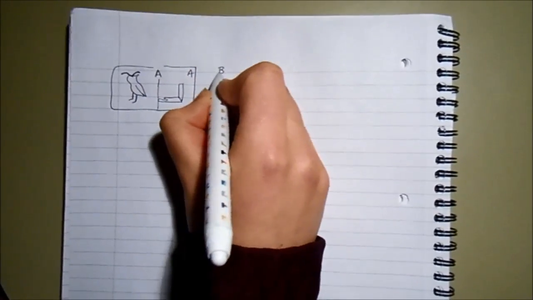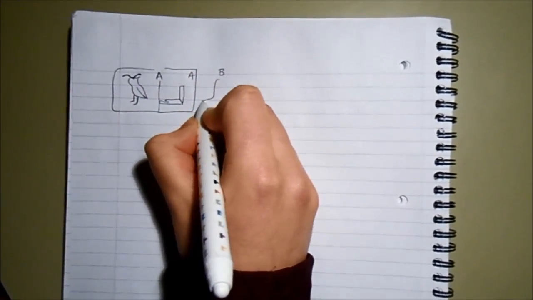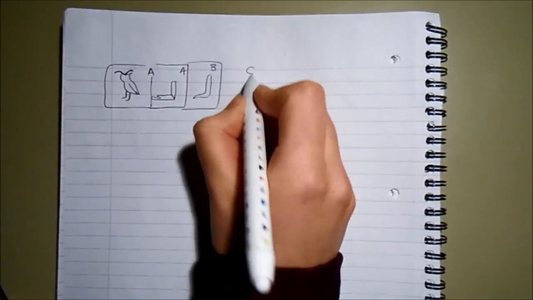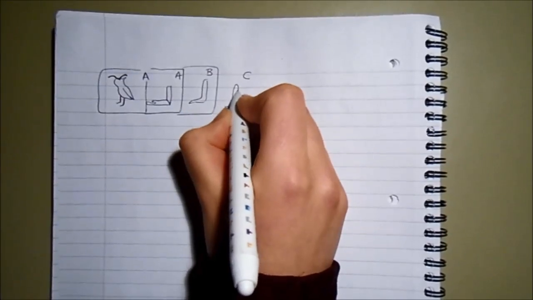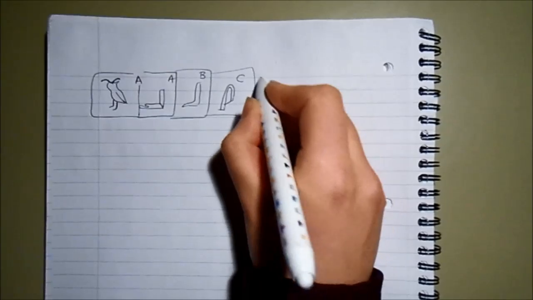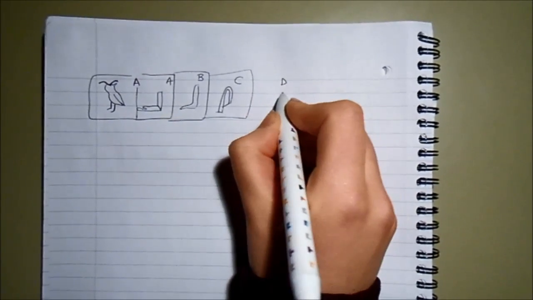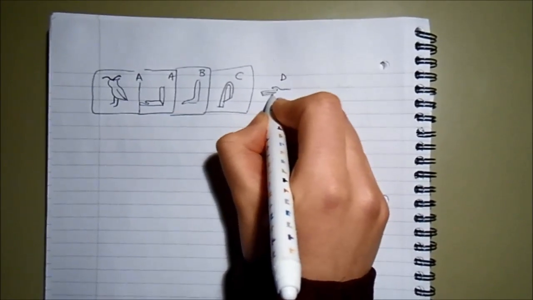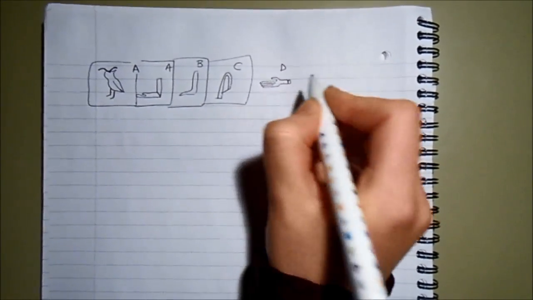So now we'll move on to B. B is just simply a foot or a leg. C just simply looks like this. D, you could say is like an outstretched palm, but a very thin palm. Line there.